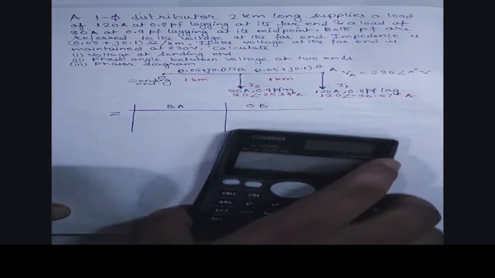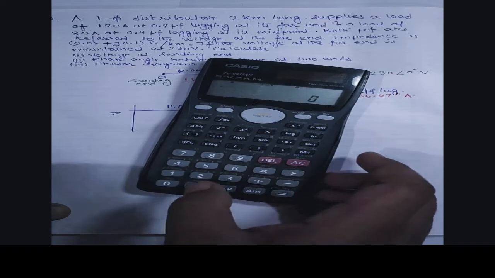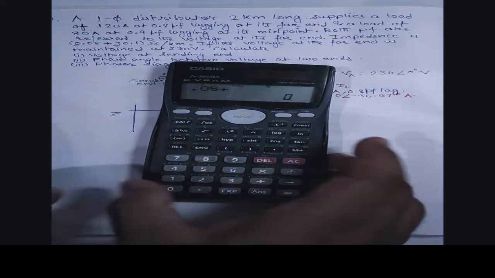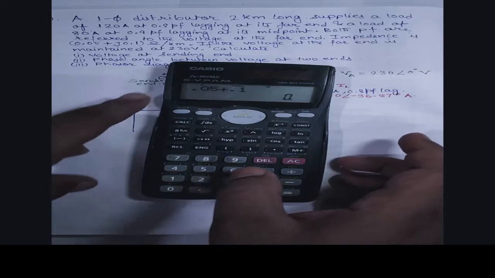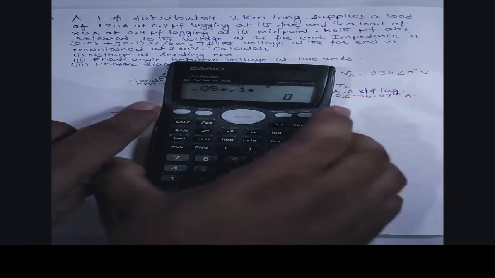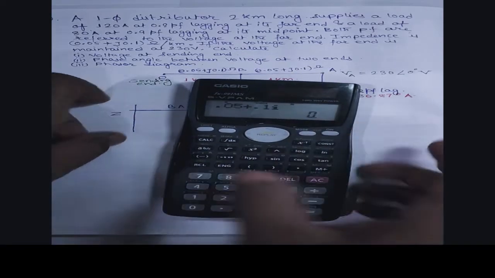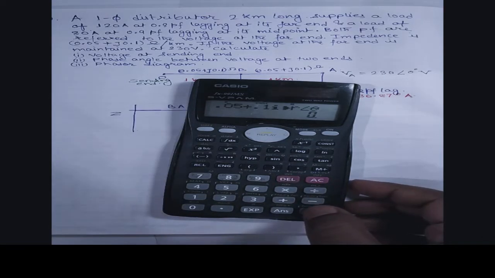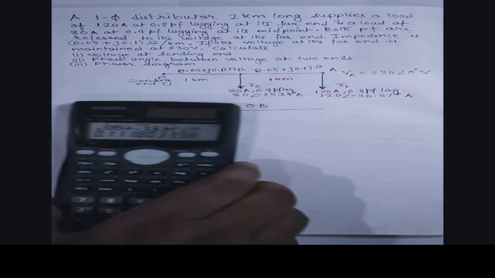Z over here is 0.05 plus j 0.1. We will convert this one to polar form. Why? Because at the end we have to draw a phasor diagram, so if we convert it to polar form from the very beginning, it will be very easy for us to draw the phasor diagram.